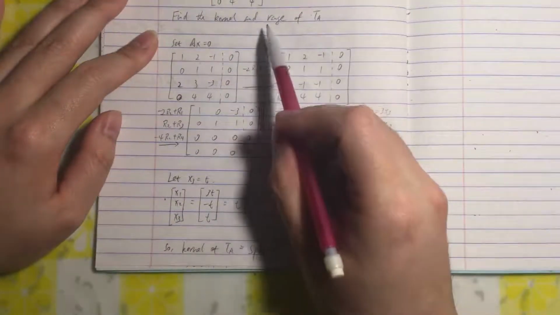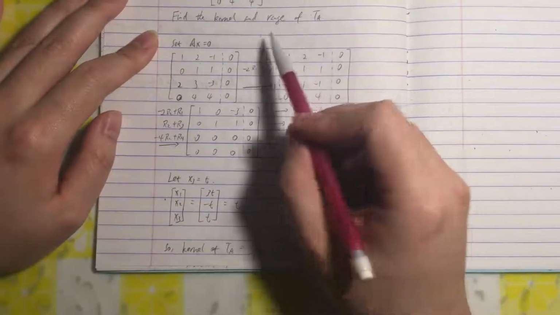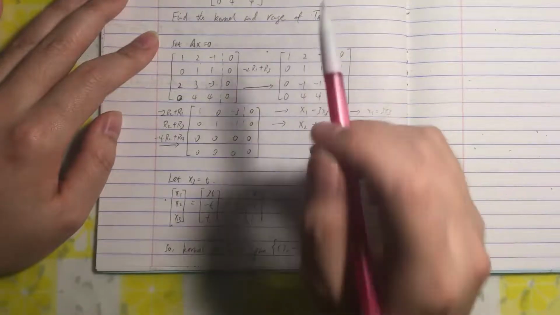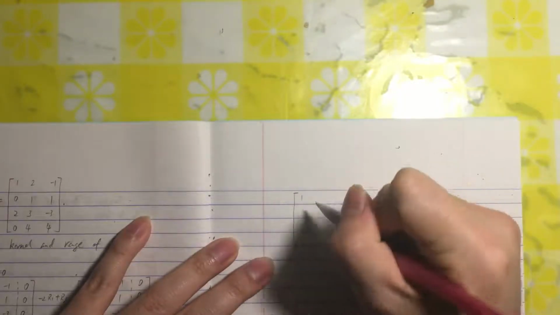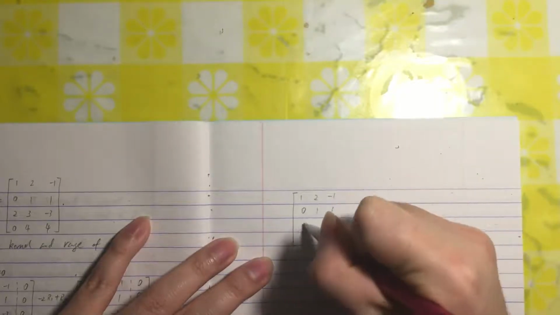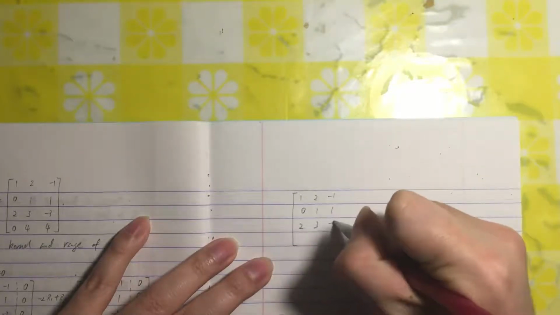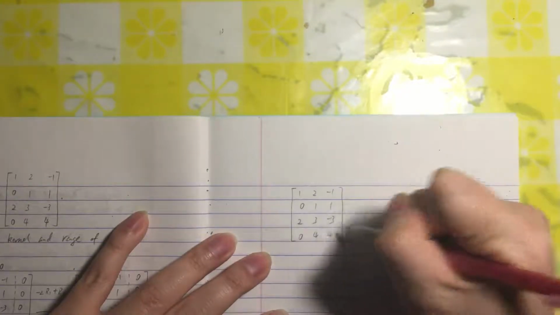Next, that's for the range of T sub A. We know that the range of T sub A is the same as the column space of A. In order to find the column space, we reduce matrix A directly. Matrix A is 1, 2, -1, 0, 1, 1, 2, 3, -3, 0, 4, 4. Reduce matrix A to the reduced row echelon form.